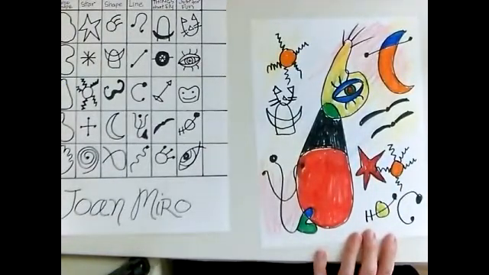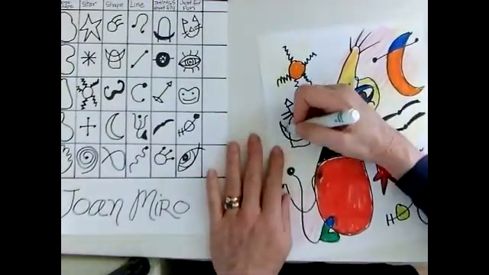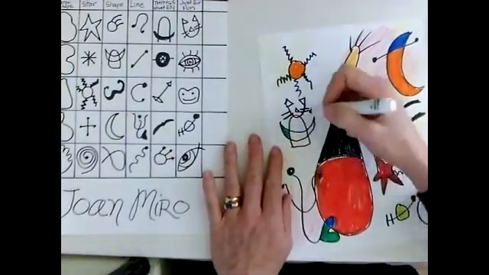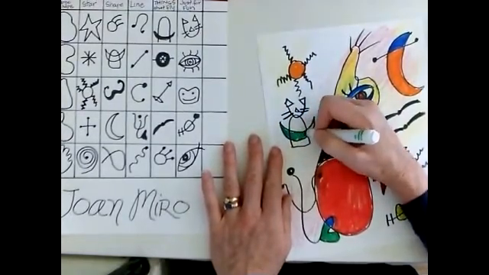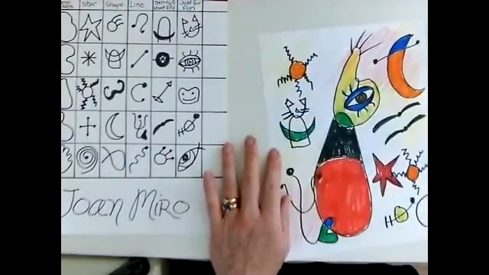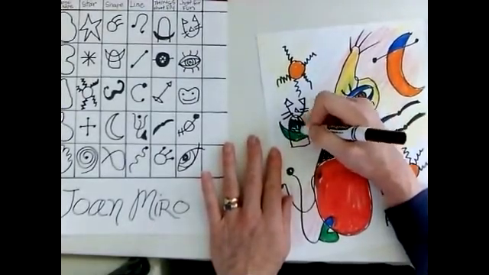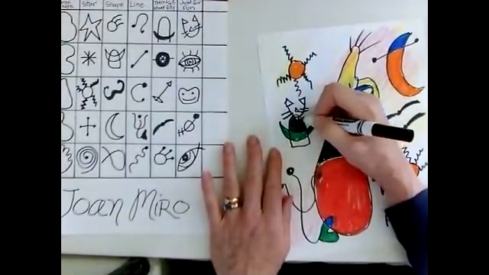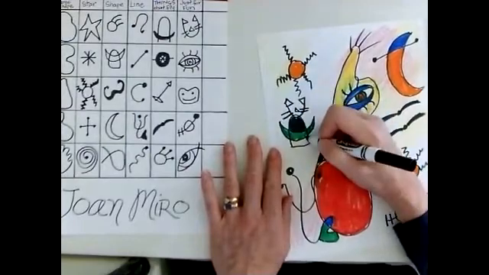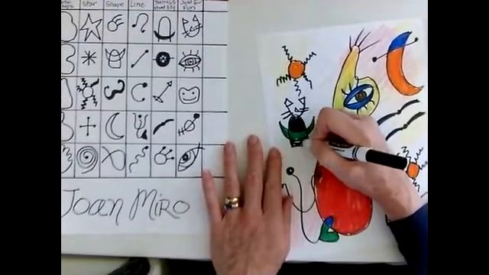I think I'm going to make my cat green and black on its body. And once again, I want to fill in all of the space with my marker. I don't want it to have lots of white spots. It needs to be nice and bright.